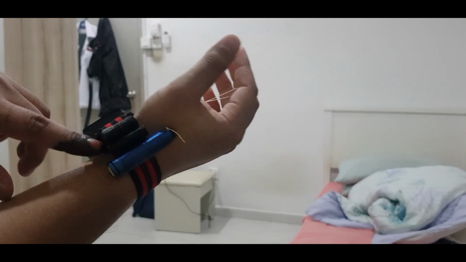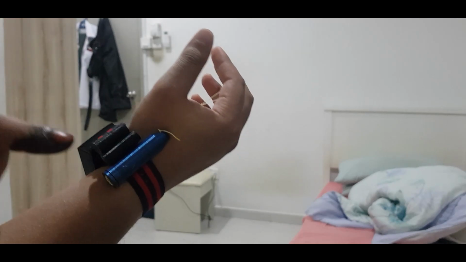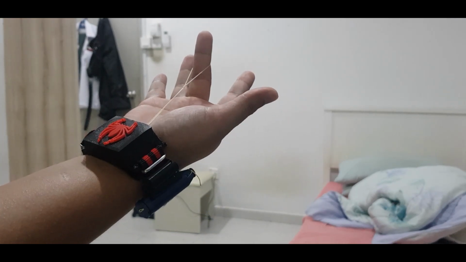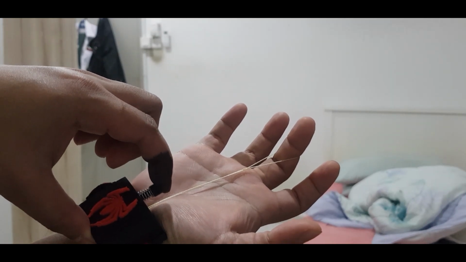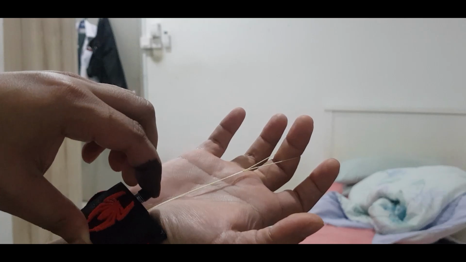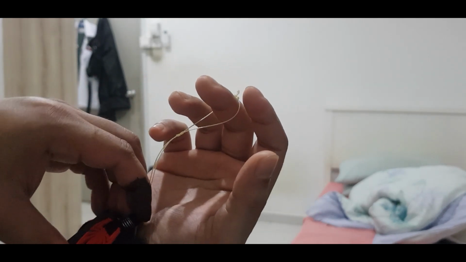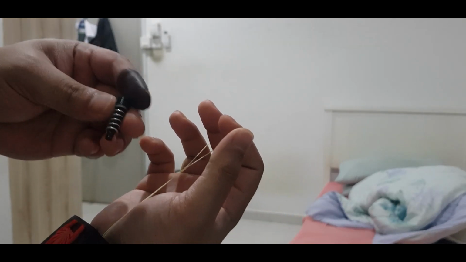And here is the web cartridge. So we got the basic shot 1, 2, and the web cartridge, only one for this prototype, I guess. So it's pretty nice. Insert our first basic shot there, then we relax. Oh, sorry, hold on.